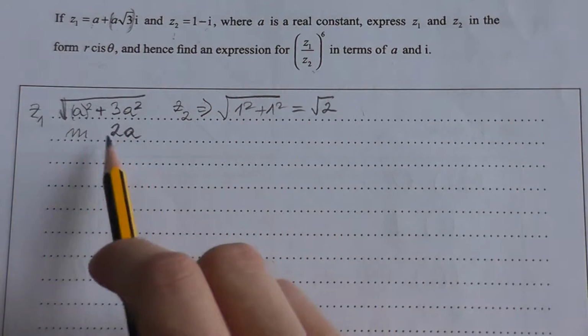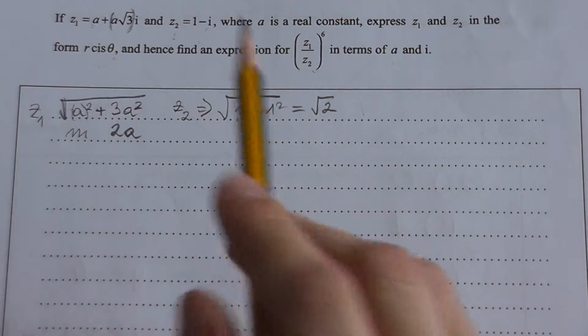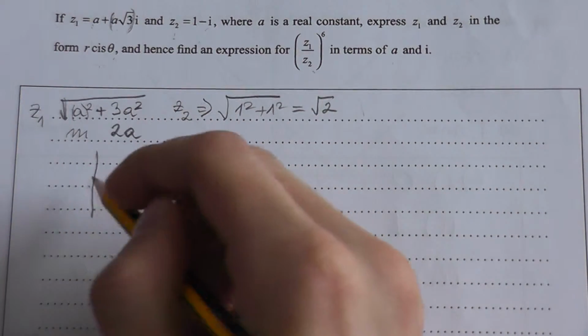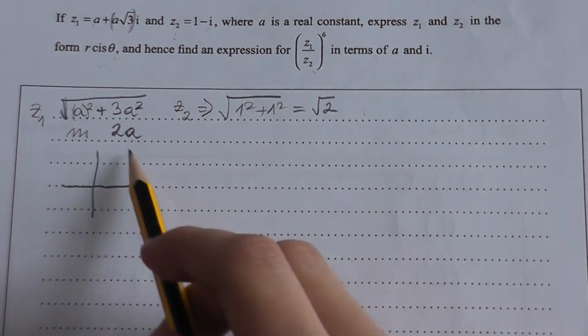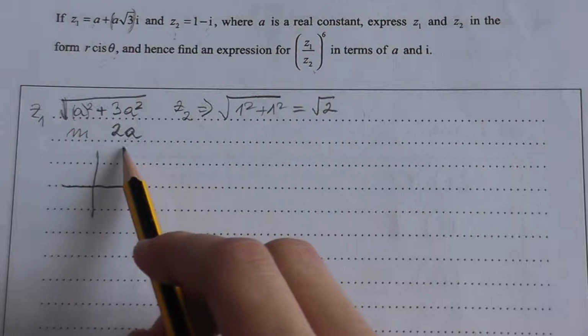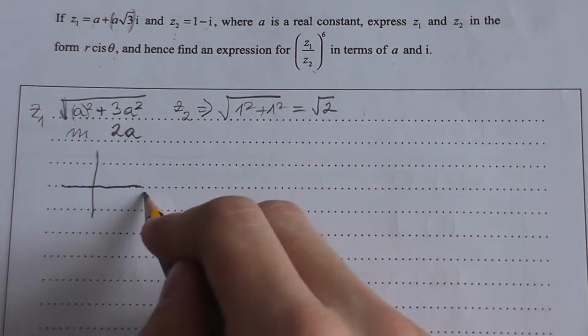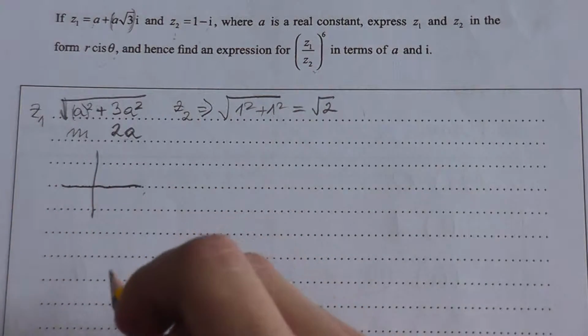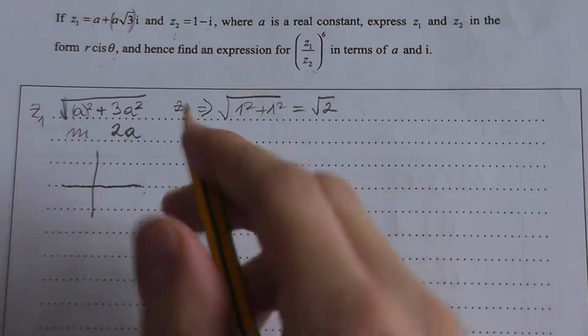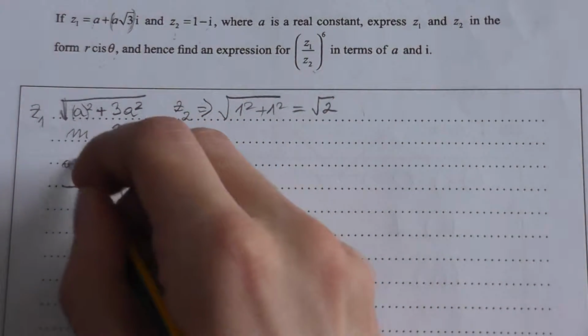The next step is to find the argument in order to get it in this form, so the theta, the angle. And I always like to do it by drawing a diagram, and you just have to work with a constant a because we're not given the actual number here. So we say, okay, the reals go on this axis, the imaginary numbers go on this axis. So we have a here, and we have a square root of 3 here.